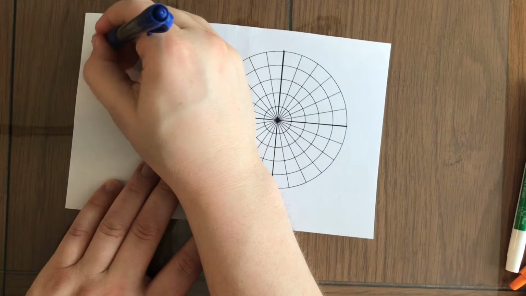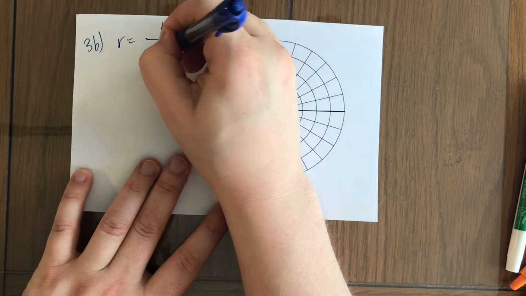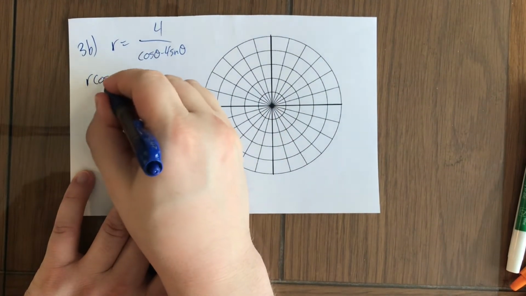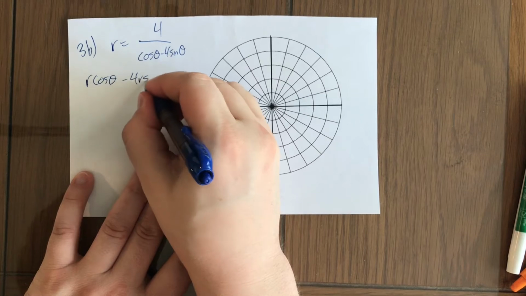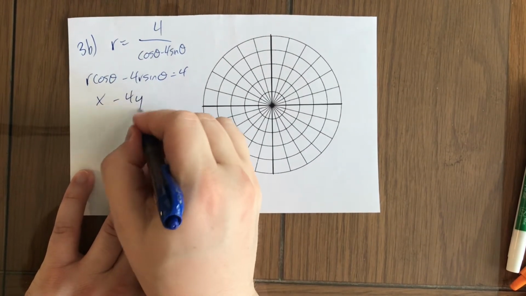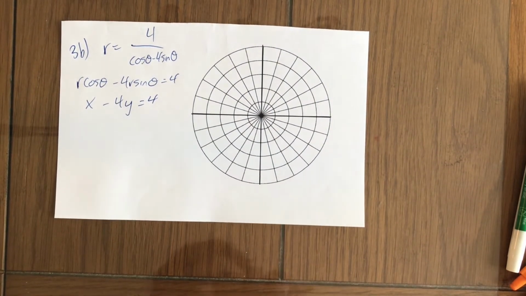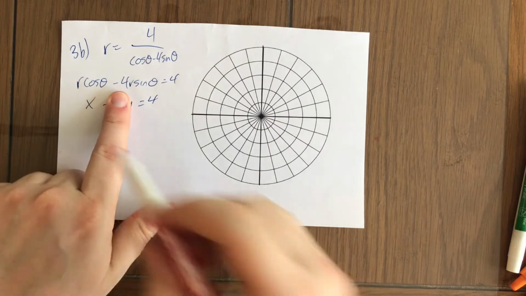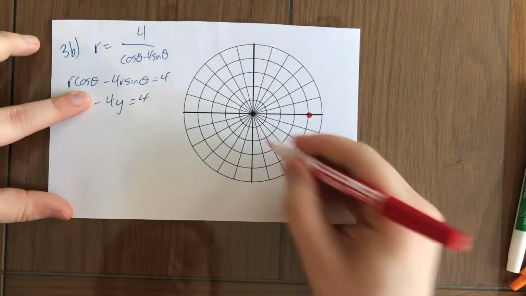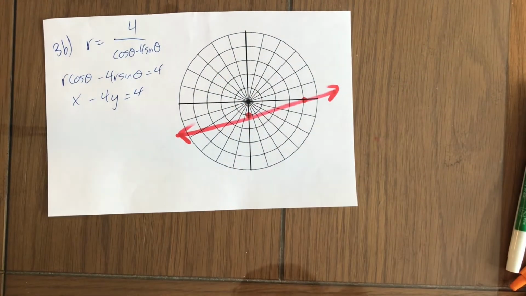Ooh, I tried to trick you with 3b. We have r equals 4 over cosine theta minus 4 sine theta. So I'm going to multiply that to the other side. R cosine theta minus 4r sine theta equals 4. R cosine is x, r sine is y. And I'm just going to use a shorthand that I learned a long time ago, so I'm going to do x equals 4, 1, 2, 3, 4. Then I'm going to do y equals -1, okay? And there is the line.